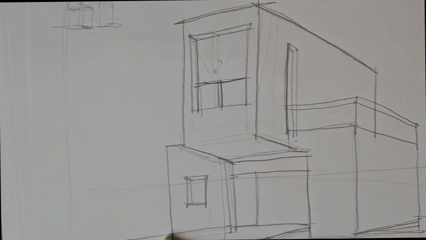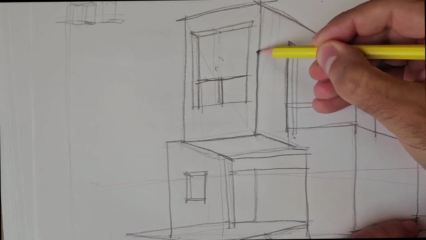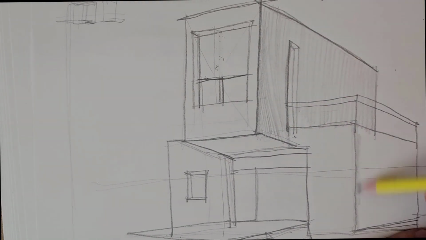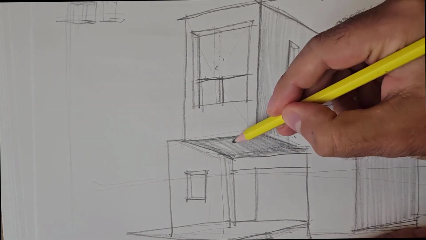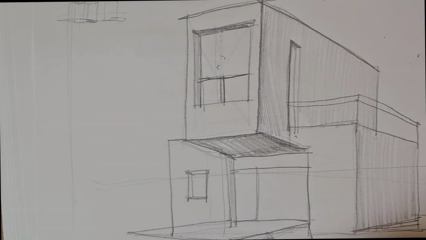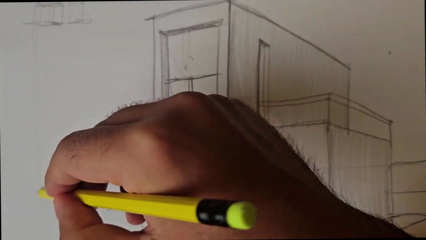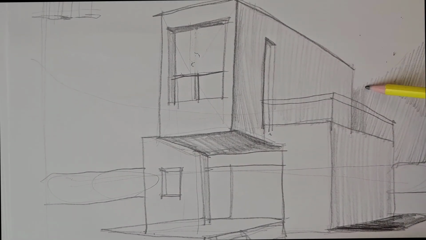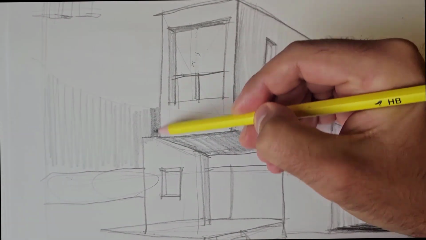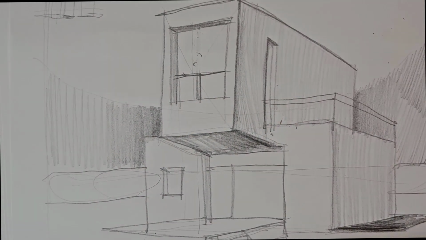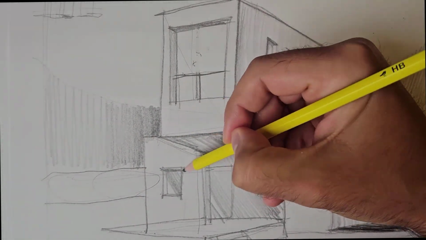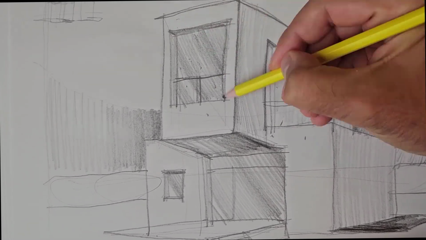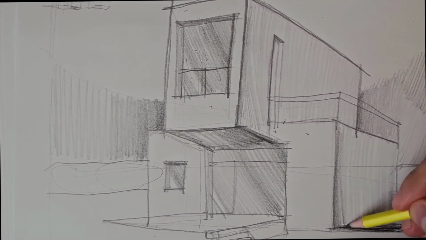Right, so adding all sorts of detailing. These are all volumetric faces. We're going to make them stand out by adding a gradient on top of them. Gradient for everything. Adding a bit of a gradient for the windows. And that's it.